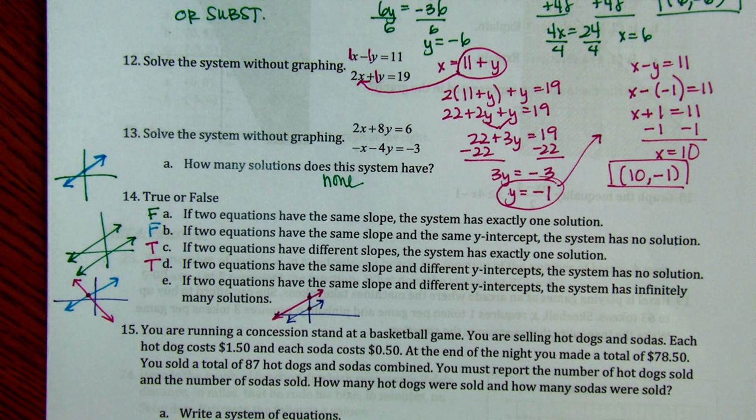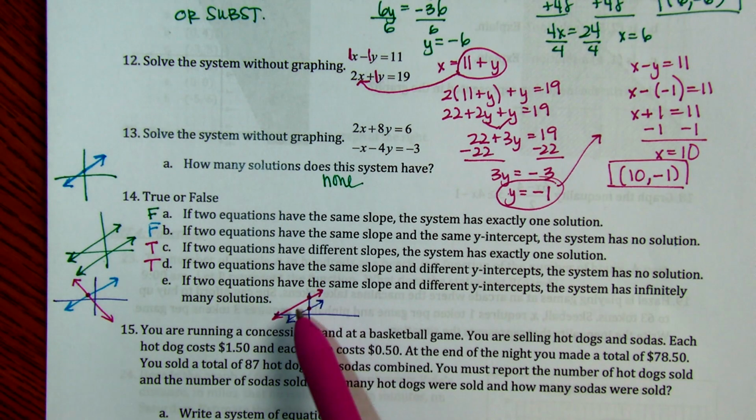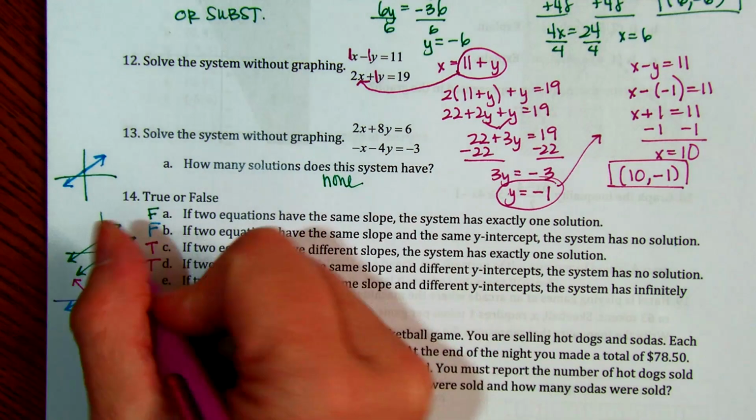If two equations have the same slope and different y-intercepts, the system has infinitely many solutions. Well, we just said that this situation has no solutions, so that means this is false.